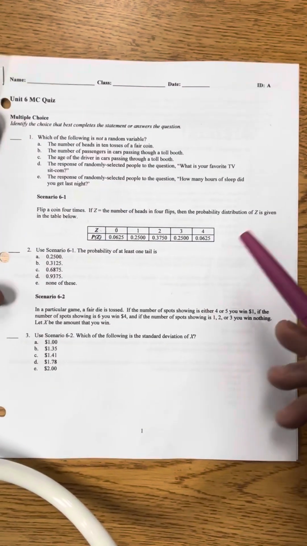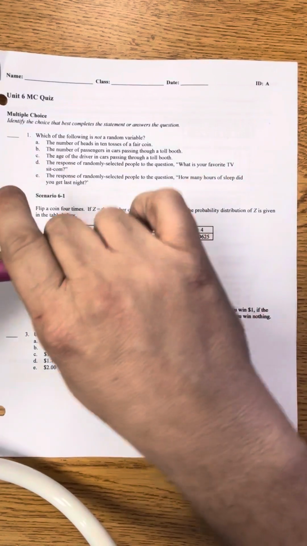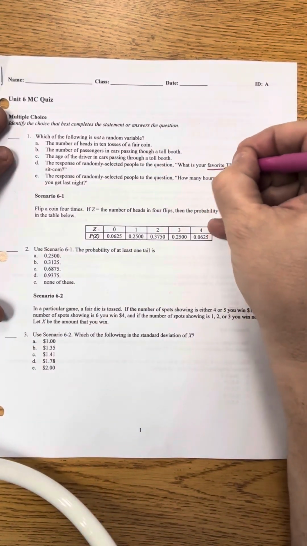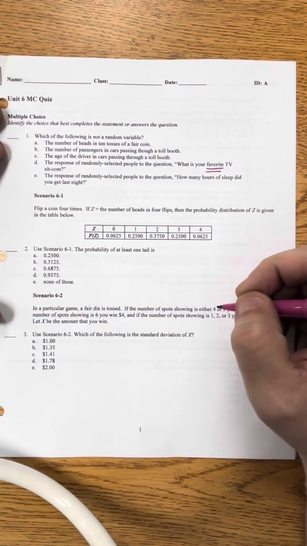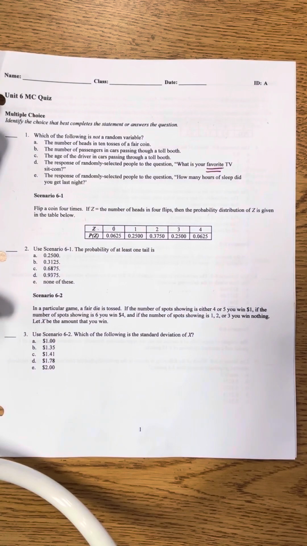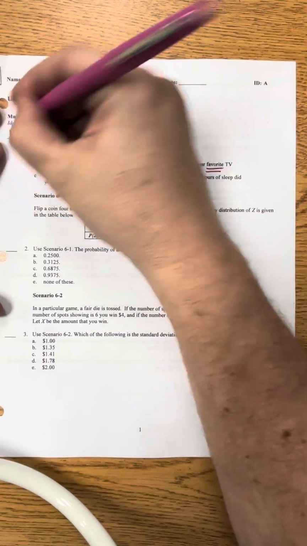All right, I got a video over the Unit 6 multiple choice quiz. So the first one says which one's not a random variable. I'm not going to read them all out, but I'm going to tell you the reason why it's D: it's based on your favorite. You're not just reporting facts, you're reporting an opinion. So D is not a random variable.